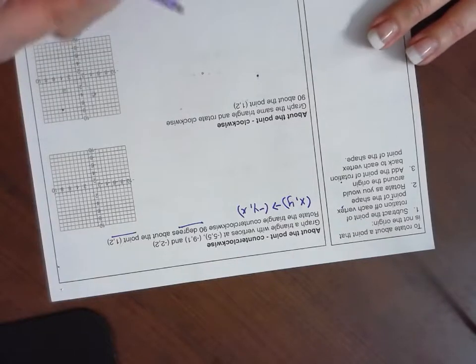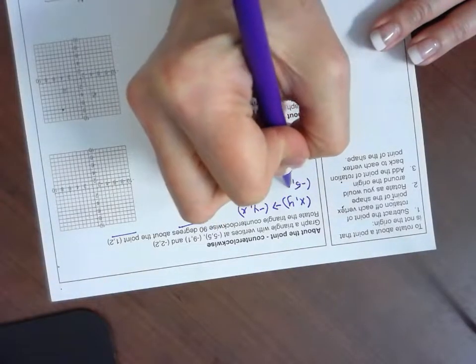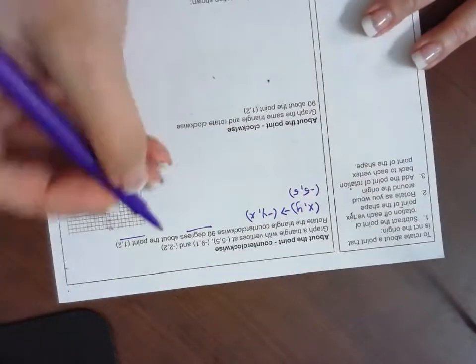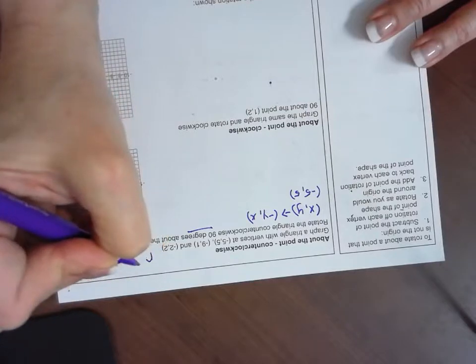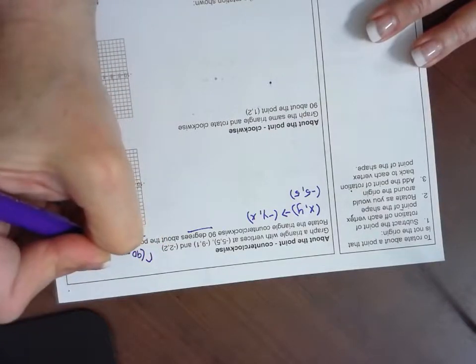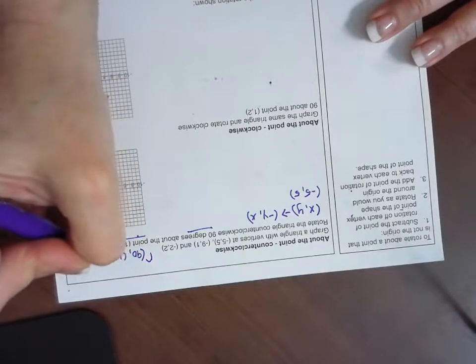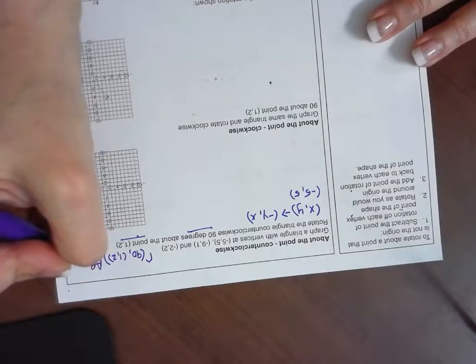Okay. Now, my first point is negative 5, 5, and I want it about the point 1, 2. So that means I'm going to have rotation, small r, 90 degrees, about the point 1, 2, and we'll make it ABC again.